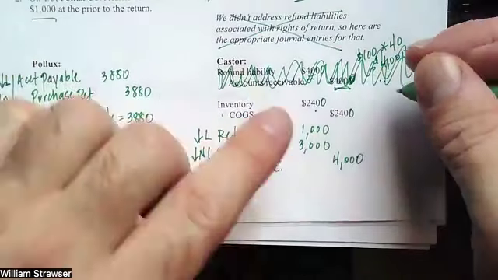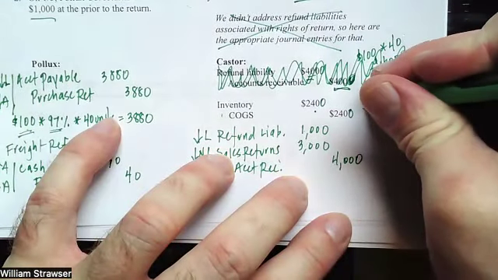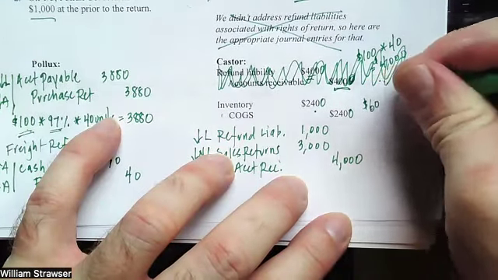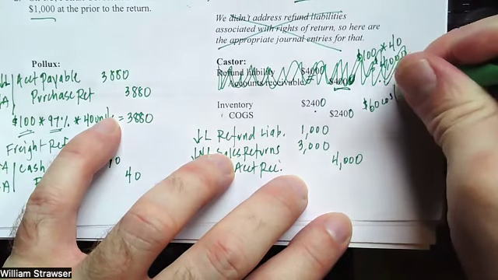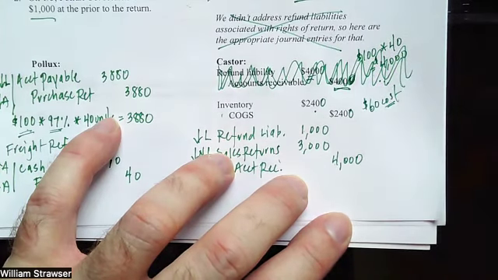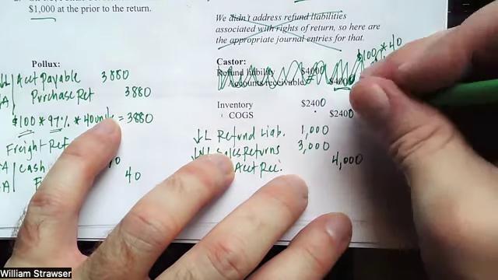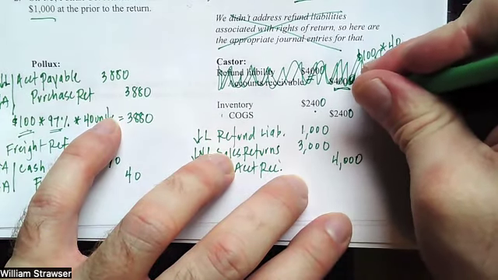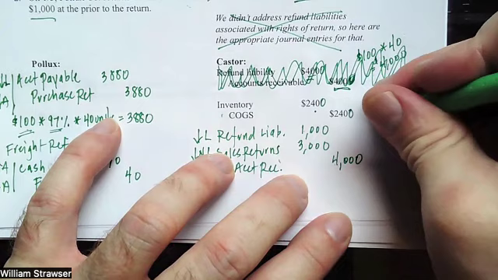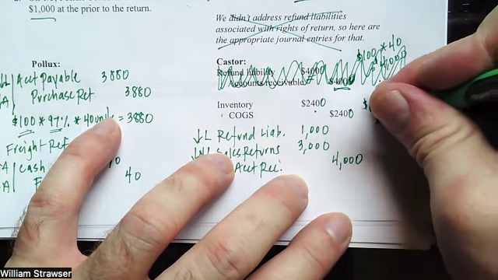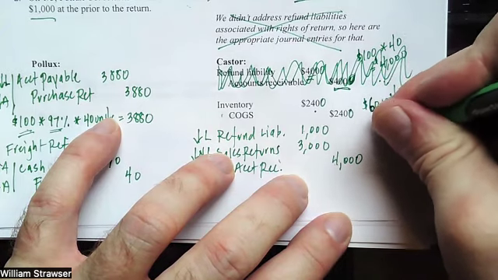And how do I get that? Well, we had $60 cost, not sell price, but $60 cost was the amount it cost Caster to make this inventory. So that's how Caster values the inventory times the 40 units that came back.